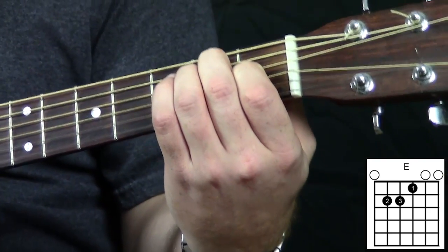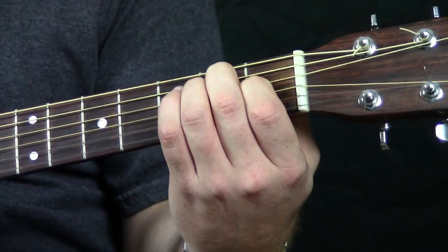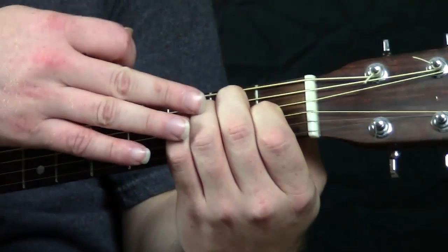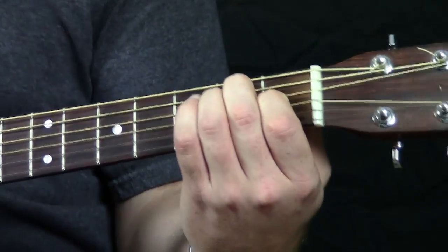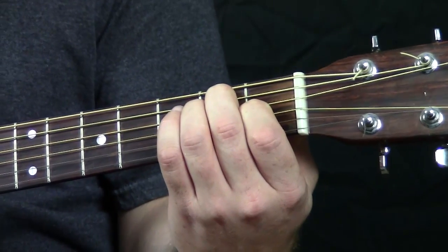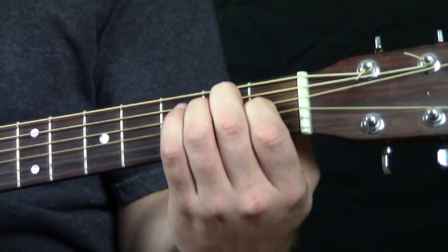Now, let's compare this, and this will sound happier after we compare it to the minor form of this chord, the E minor. When we go to an E minor, you're going to notice this E minor has a little bit more of a down, kind of sad, melancholy feel to it, or sound to it. I hesitate to say depressing. It's not really depressing, but it is a little bit sadder.